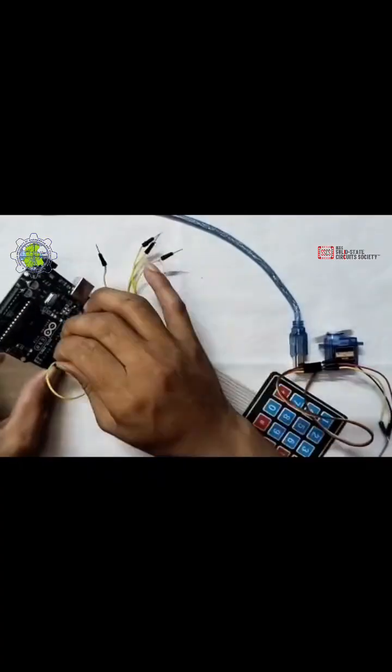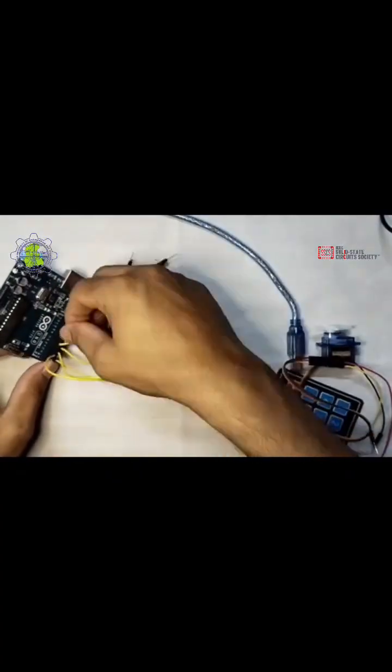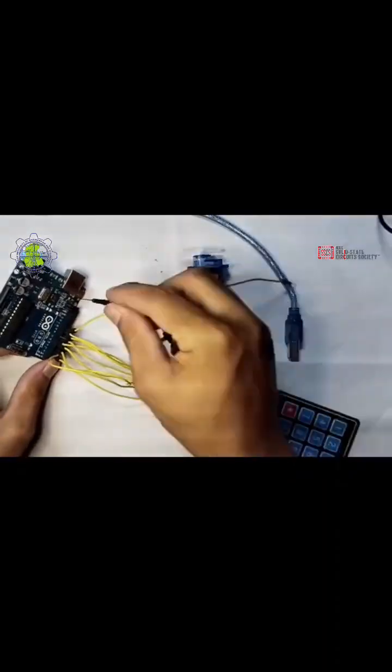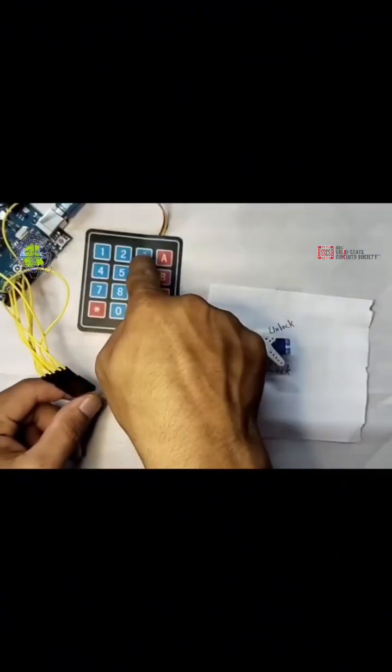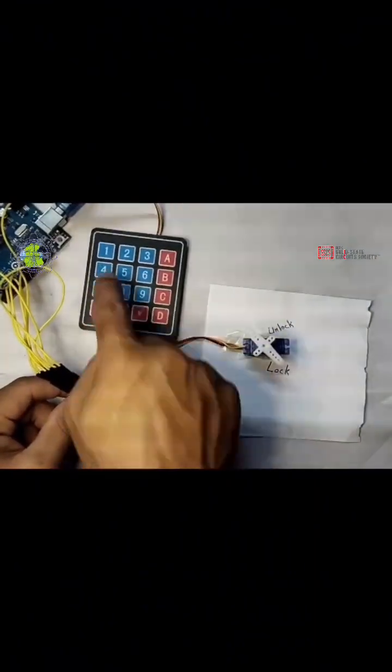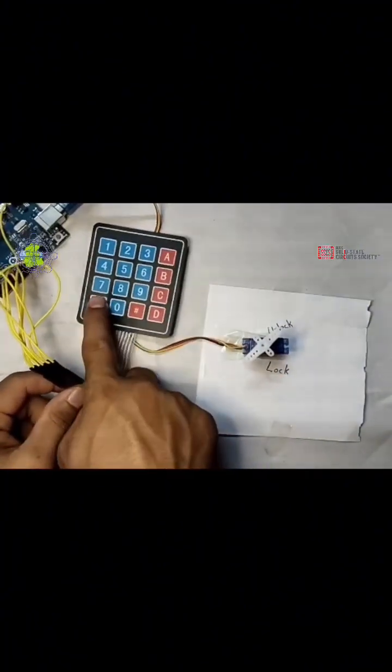Challenge 7. Tutorial 11. Create a program that waits for the correct password and then turns a servo to unlock the door. Challenge 8. Tutorial 12. Make a nightlight.